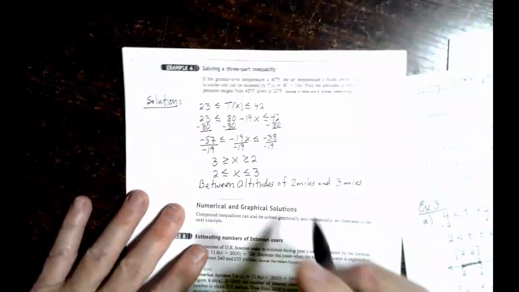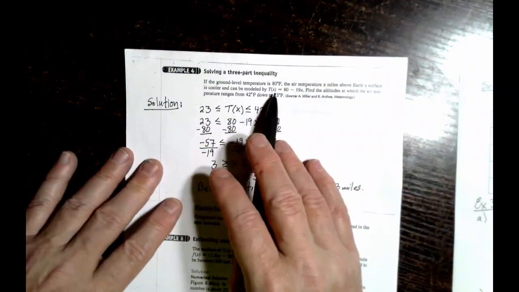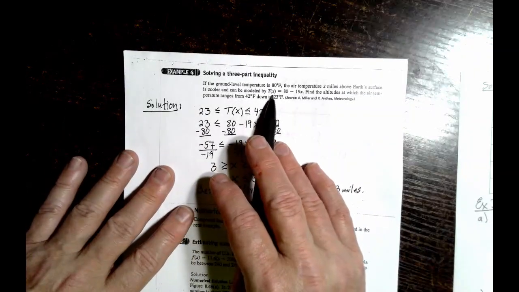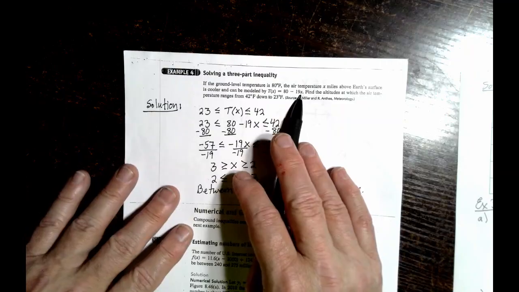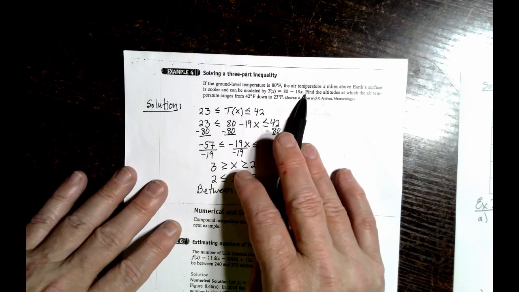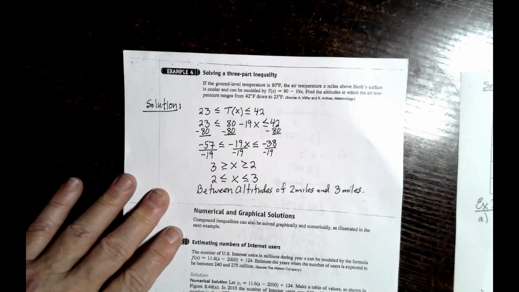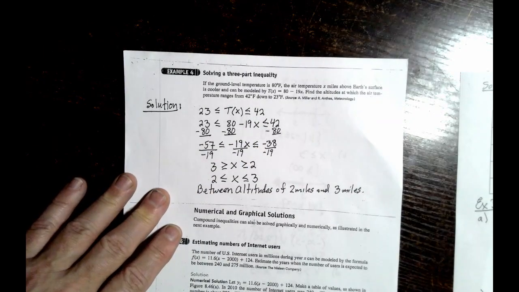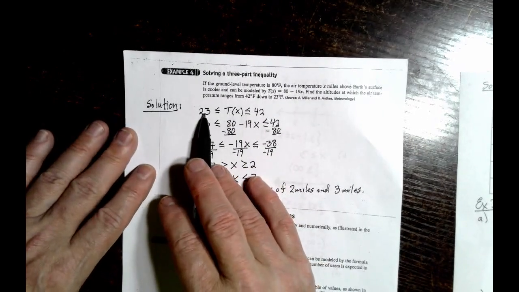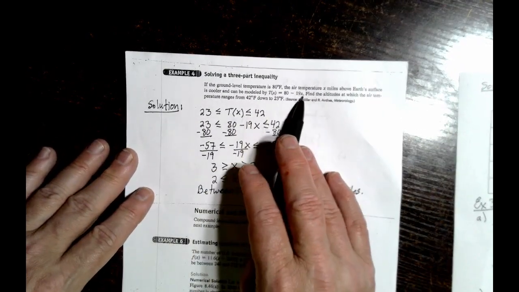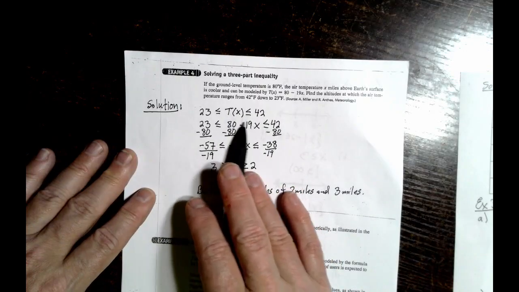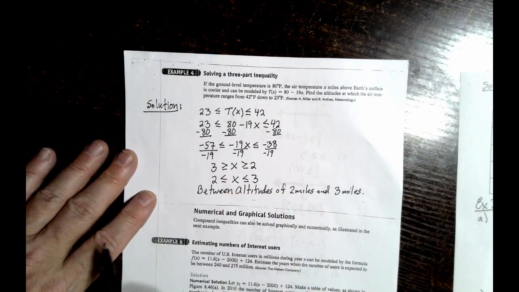Example 4, we talk about the ground level temperature at 80 degrees. The temperature in the atmosphere, based on how many miles up above the atmosphere you are, which is x, will be the temperature, 80 minus 19x. Now they want to know what ranges of mileage of altitude is between 23 degrees and 42 degrees based on this function here.